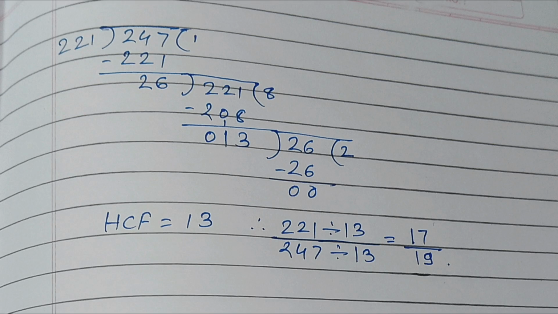The next fraction is 221 divided by 247. Now use the division method. Then 247 can be divided by 221 as 221 ones are 221. After subtraction 26 remains. Now 221 will be the dividend and 26 is the divisor. 26 8s are 208.